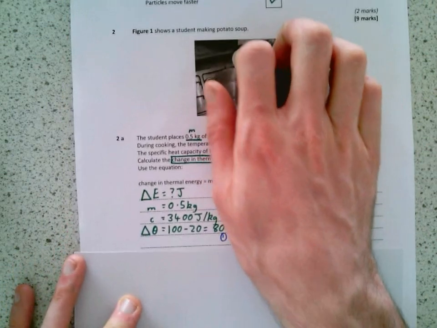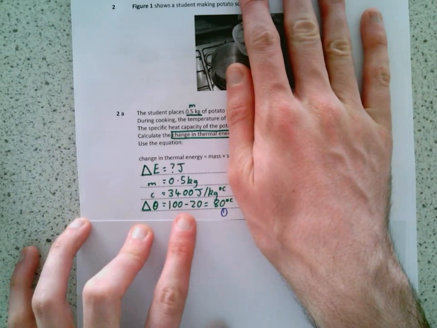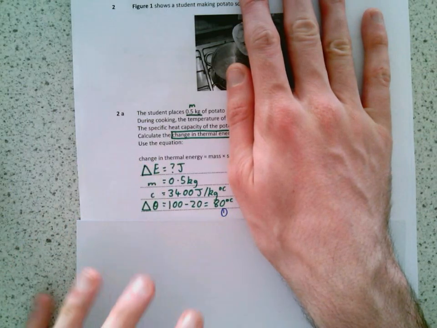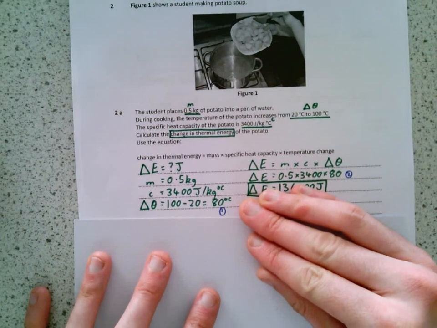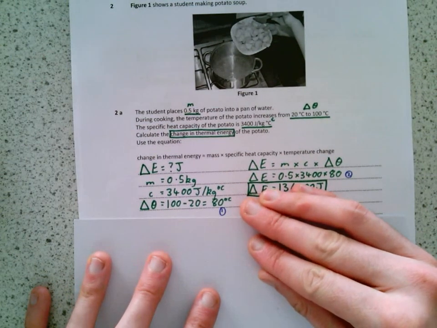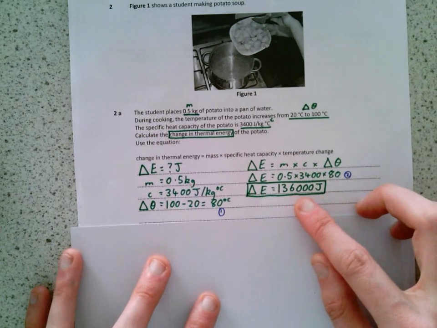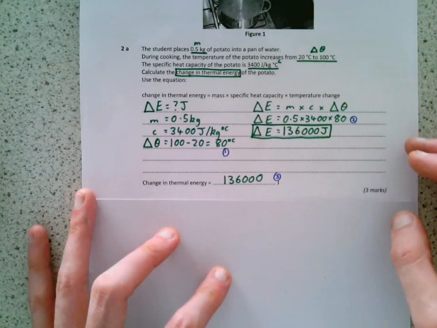Okay, so first of all I have listed my values and I've worked out that the change in temperature is 100 minus 20, which is 80 degrees Celsius. You get your first mark for being able to do that. Two, substitute in my values, so 0.5 times 3,400 times 80 is my second mark, and then working my answer out as 136,000 joules is my third mark there. 3 marks for that question.